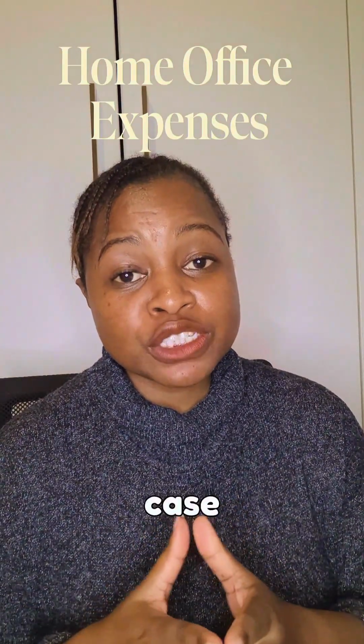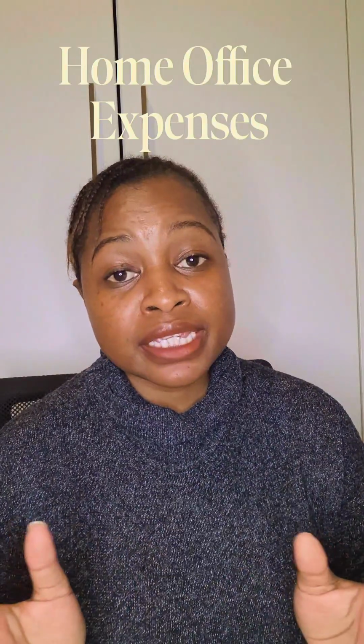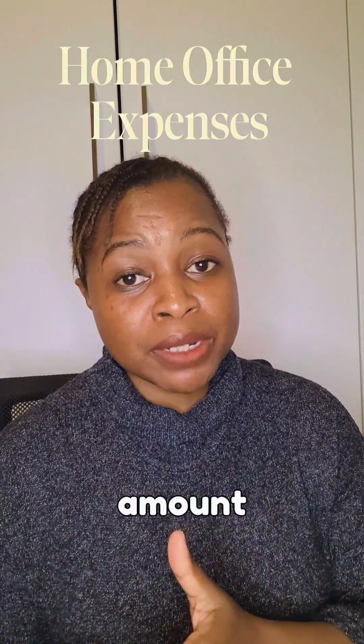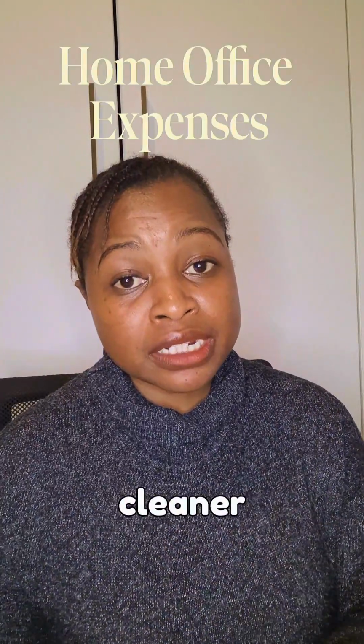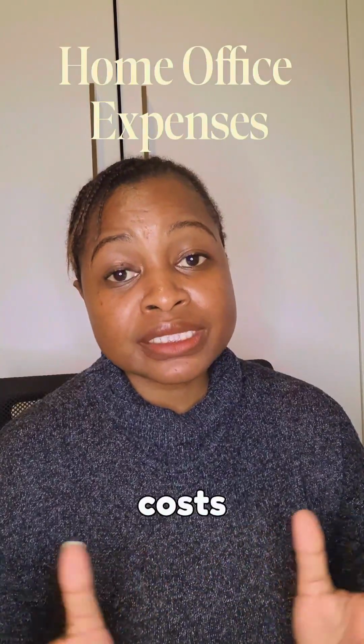But if in your case you have additional expenses, like perhaps you bought a chair in the tax year or you bought a table, then you would be able to add those things to that amount. And perhaps you also had a cleaner during the period, then you would also do the same formula for the cleaning costs as well.